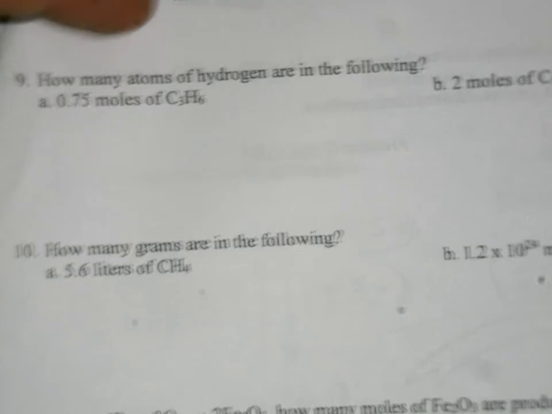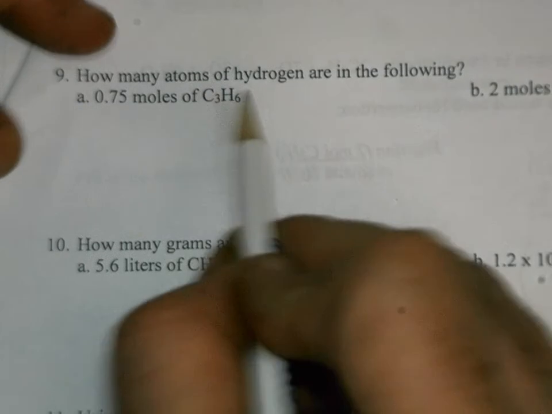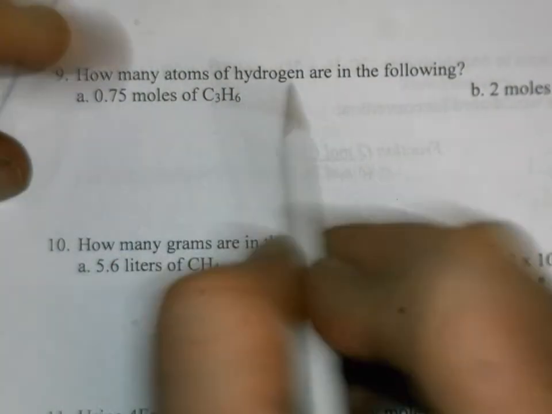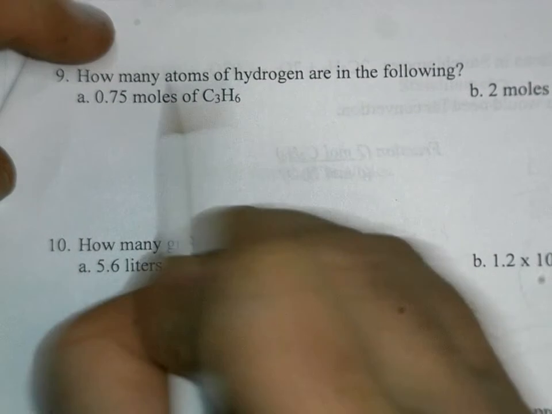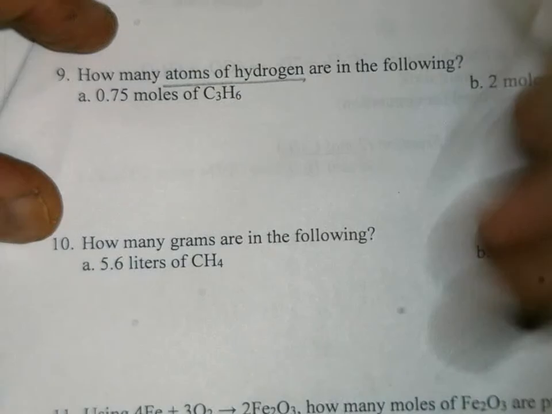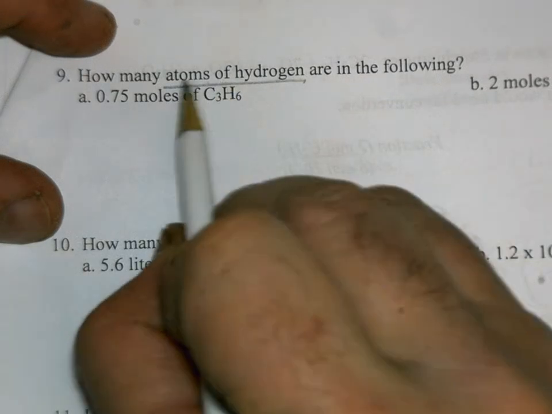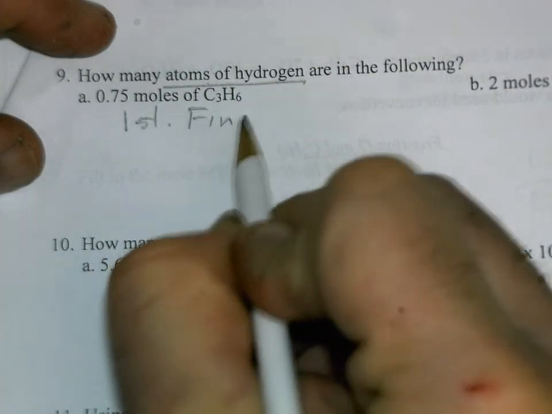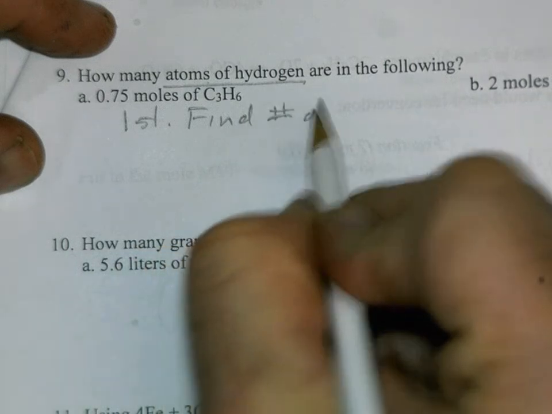Okay, number 8, how many atoms of hydrogen are in the following? Now look at here, be careful, okay? We're looking for atoms of hydrogen. So what we have to do is first find out how many molecules. So the first step is to find the number of molecules.